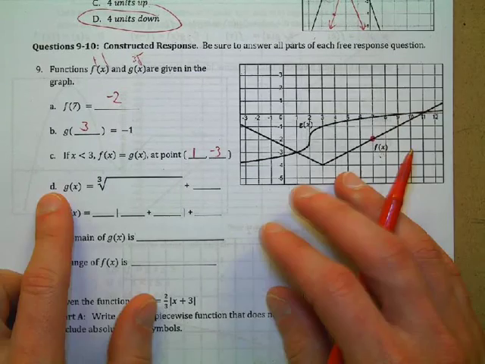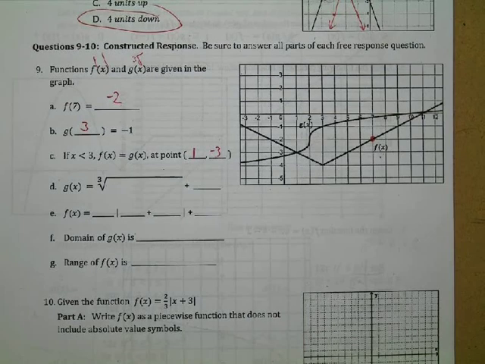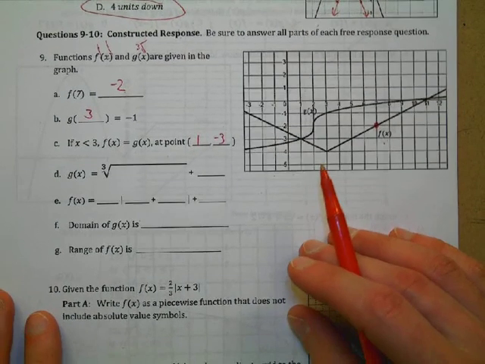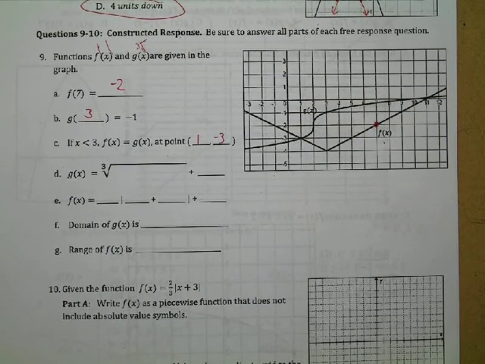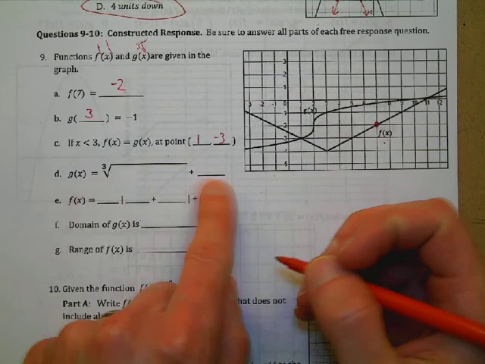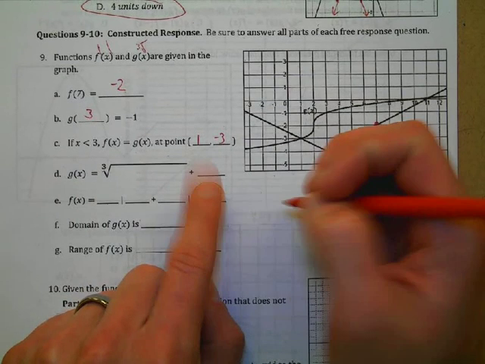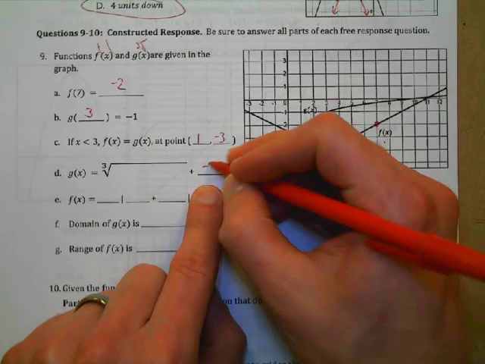All right, letter D. Ooh, we got to come up with the equation for g. All right, how is g shifted here? How is g shifted? Okay, down 2. So where am I going to put that? Where does that go? At the very outside. And what number will I put there? Negative 2. A negative 2. Okay, how else is it shifted?